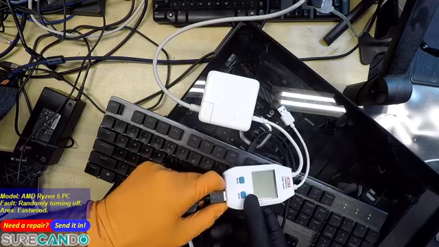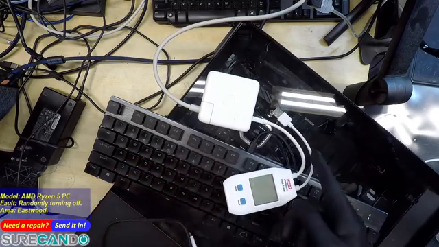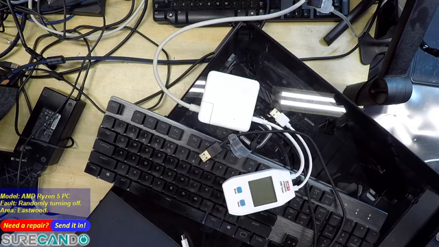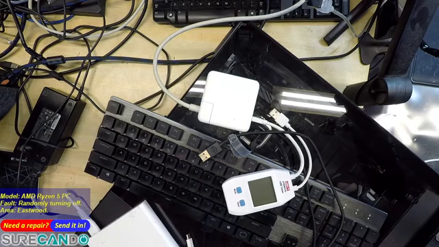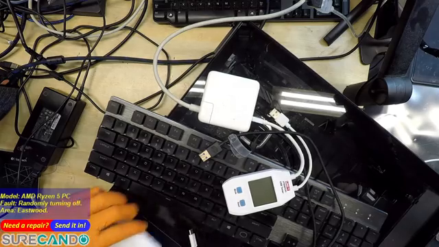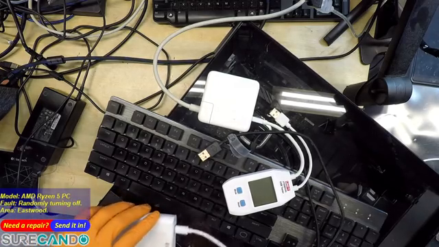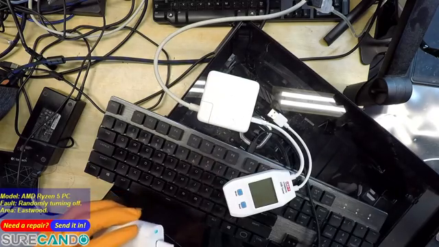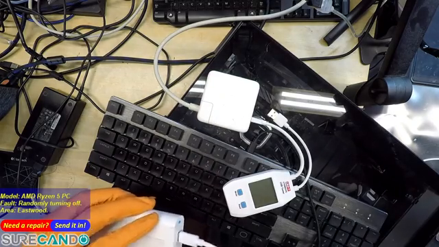Nothing. Maybe it needs a USB port for it to detect. Let me check. Okay. So obviously we can't see what amp it's taking at the moment.